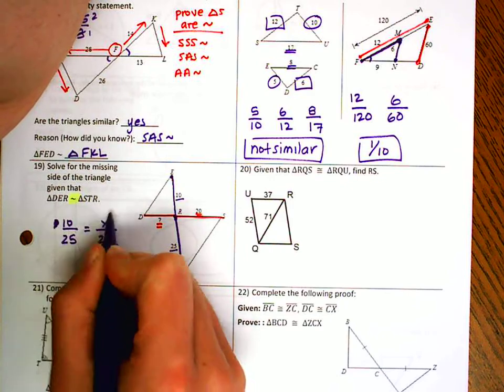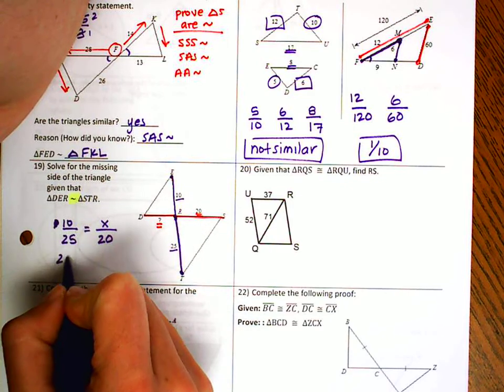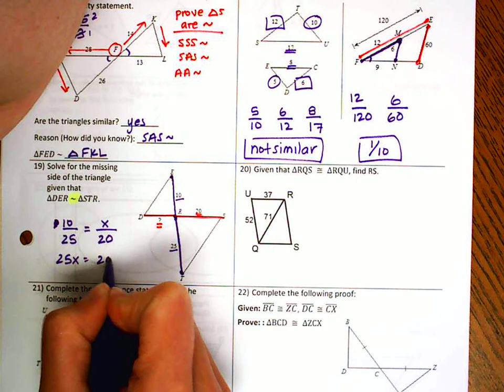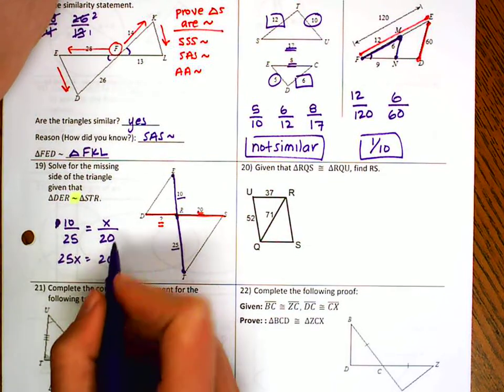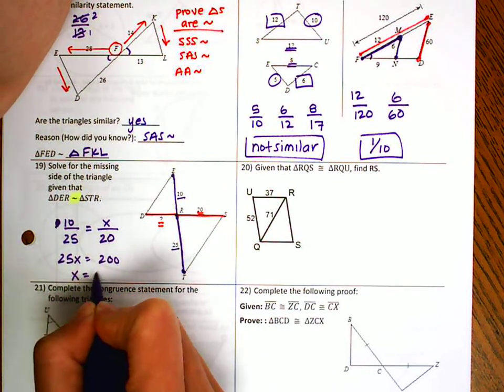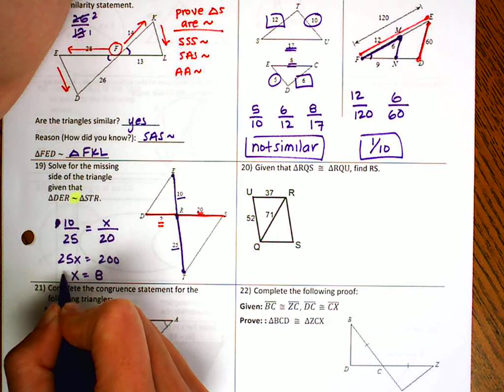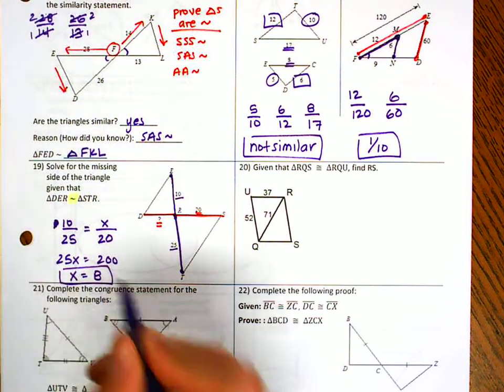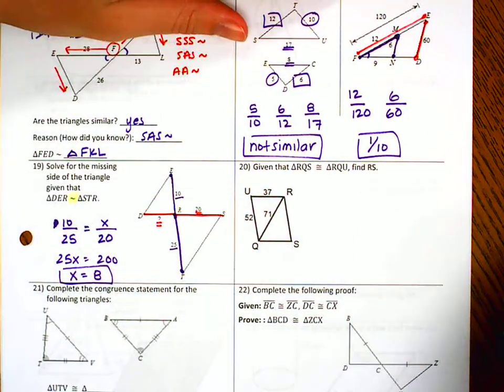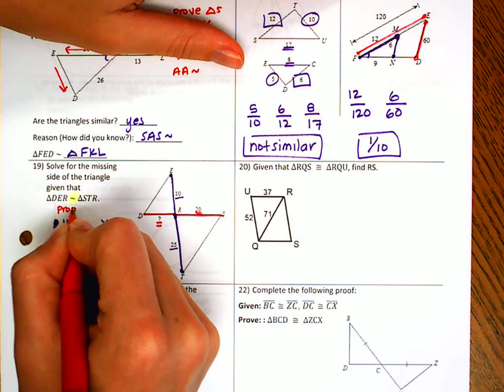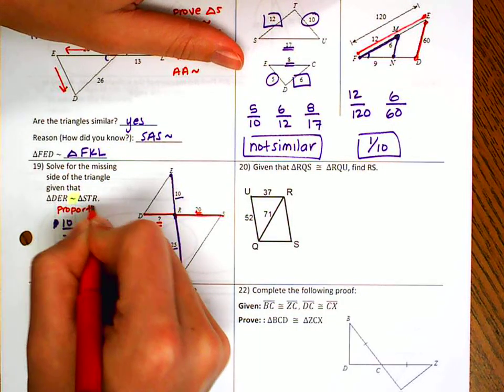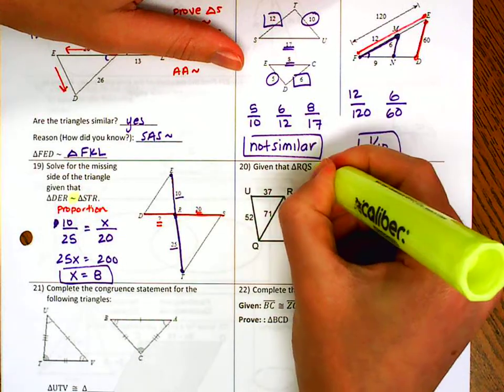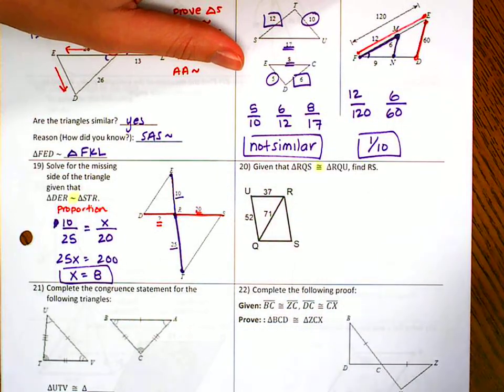We solve this by cross multiplying. So 25x is equal to 200. I'm going to divide by 25 on both sides, and I get x is 8. The big difference here is this was similar, which meant I needed to set up a proportion. But here we're congruent, which means sides that go together are just the same.